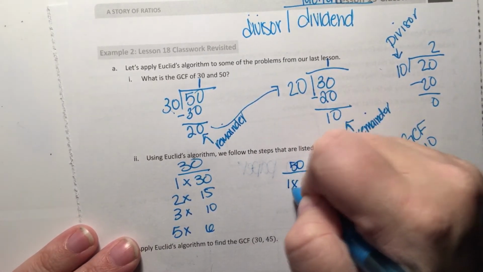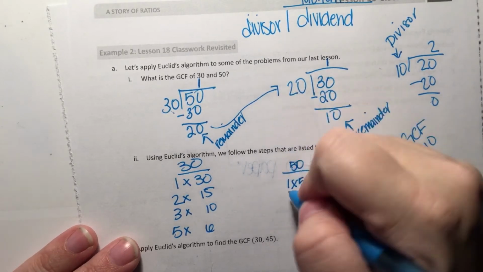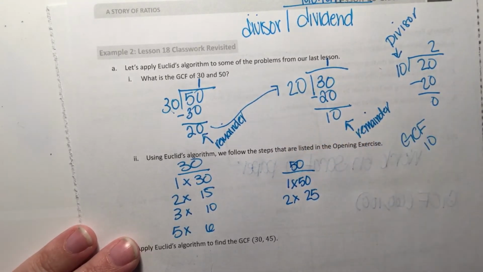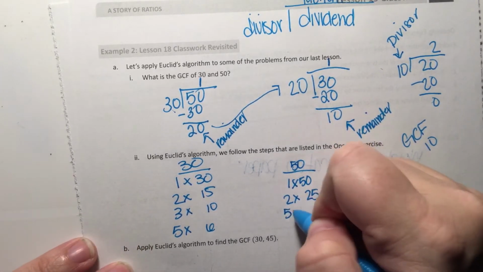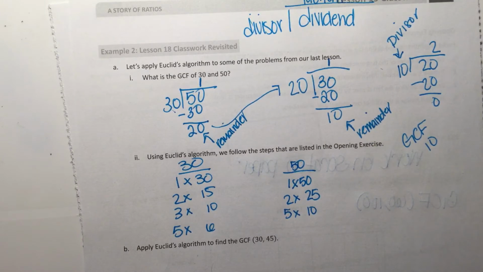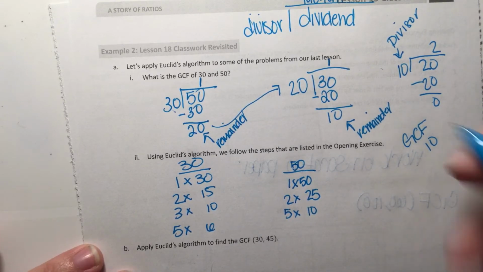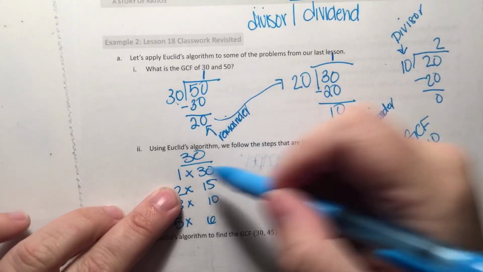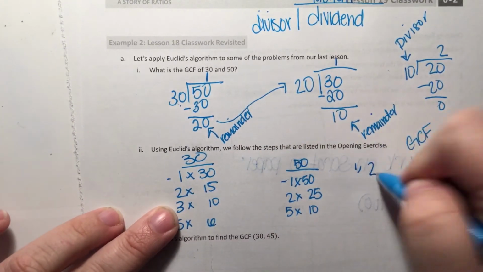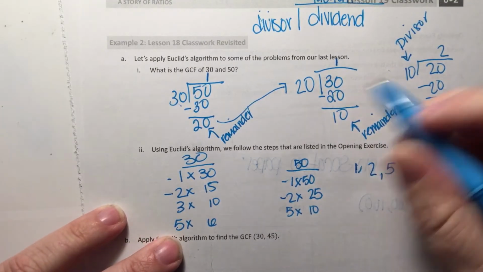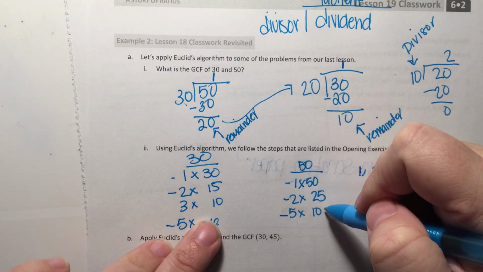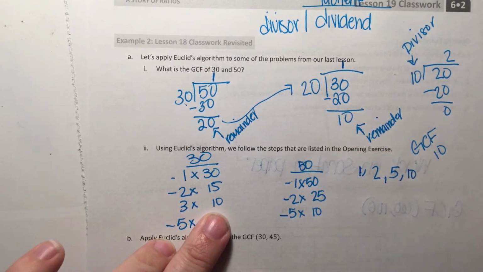50. 1 times 50, right? 2 times 25. 3 does not go in. 4 is 48. No, it doesn't go in. 5. 5 times 10 is 50. 6, no. 7, no. 8, no. 9, no. And then 10 we came around. Okay, so I know my commons are 1. I have 1 and 1, right? I have 2. I know 3, so I have 5, right? No 6 over here, so 10, and that's it.